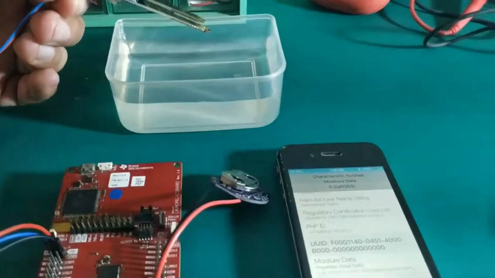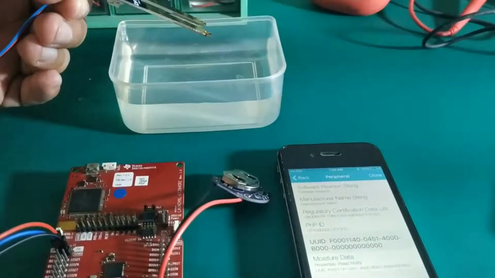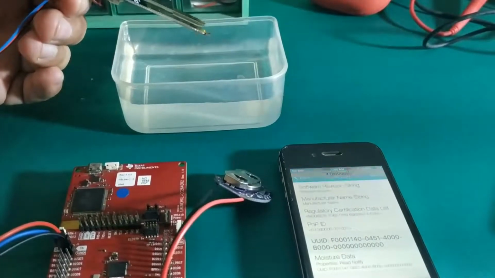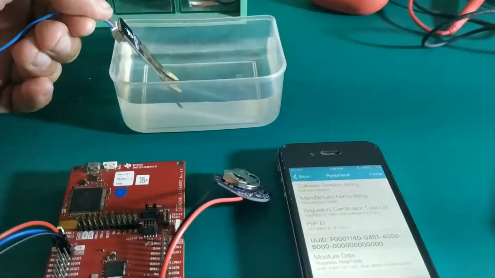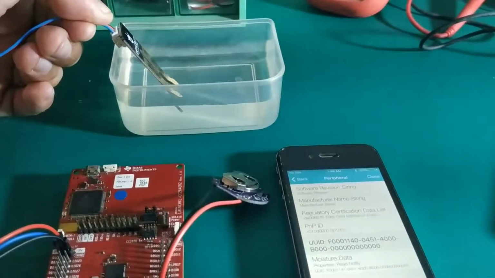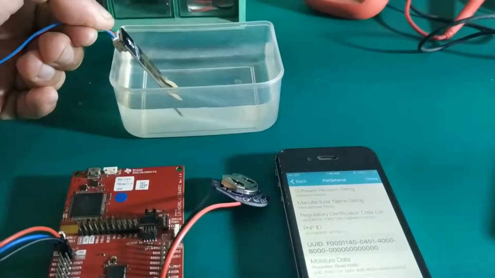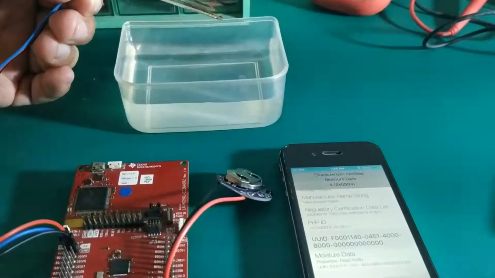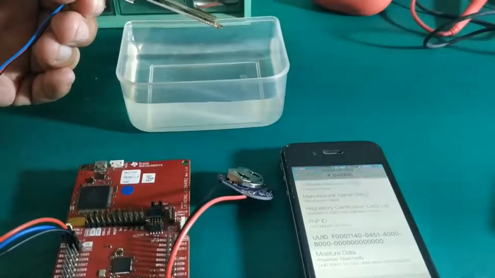And then I receive notification. So this notifies you that the soil is dry. I dip it again in the water and there's no more notification. I lift it again and I receive notification. So it works.